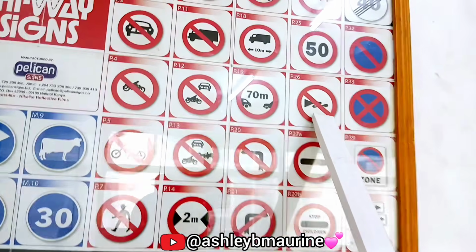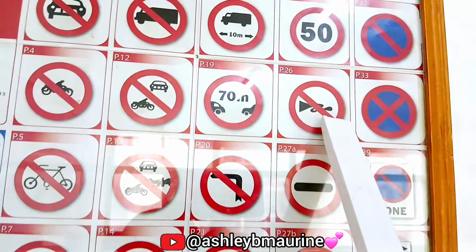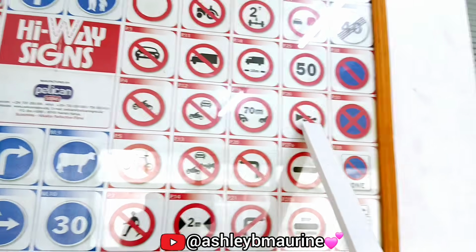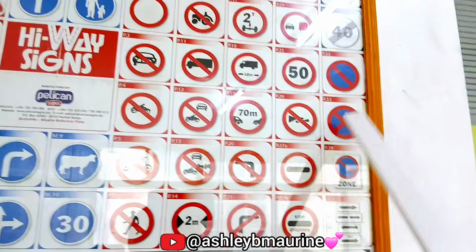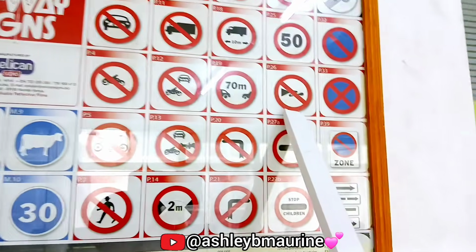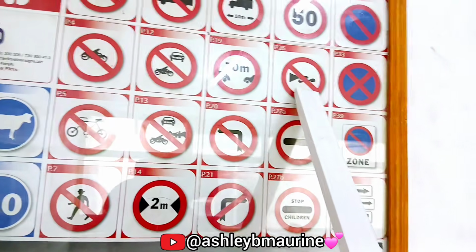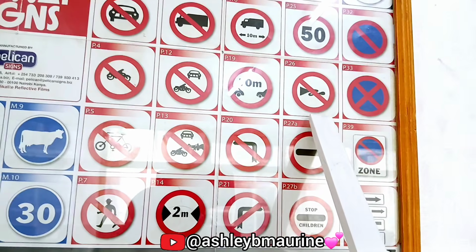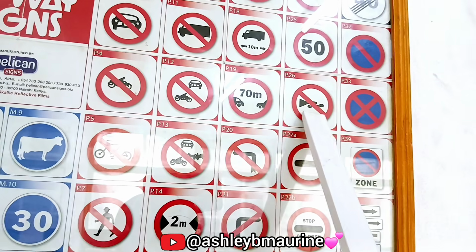Then this sign is no hooting. Hooting is, allow me to say in Kiswahili, kupiga honi. Horn, kupiga honi. So there are forms of hooting. There are 3 forms of hooting. The first form is warning. When you hoot once, that's warning.